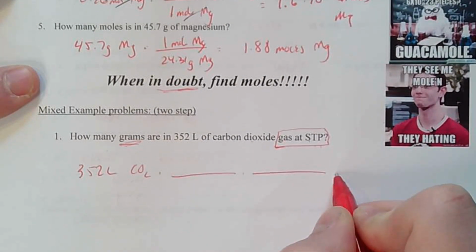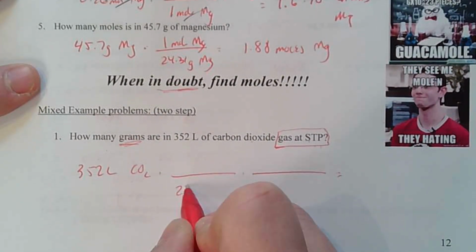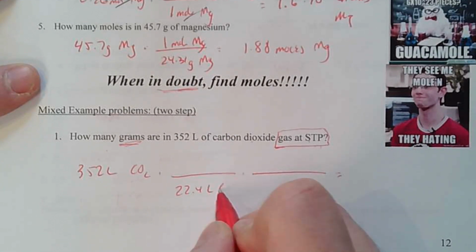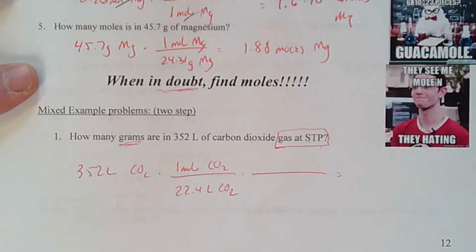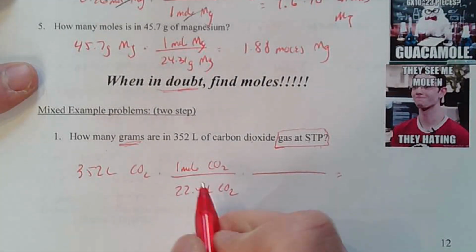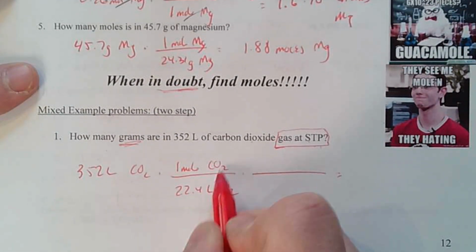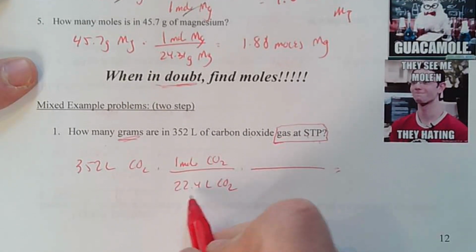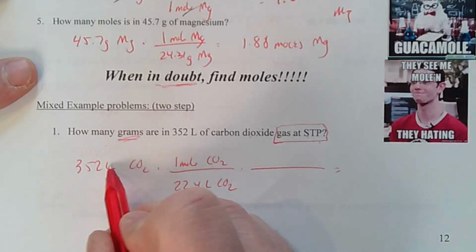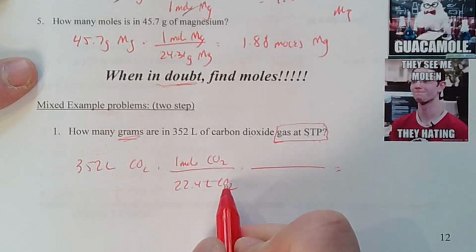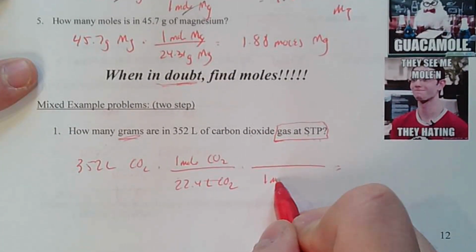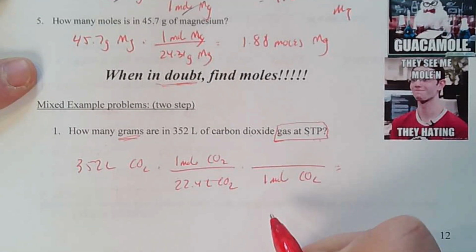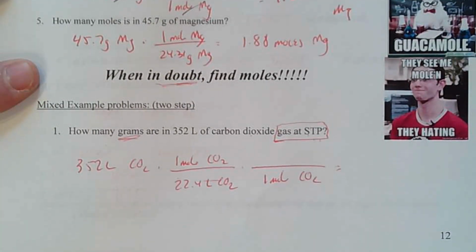Got two steps here. The first one is using the molar volume of gas to convert from volume of gas to moles. And the beauty of dimensional analysis is that your work will set itself up. You see the liters of CO2 goes down here. And this moles of CO2, well, we don't want moles, we want grams, so in the next step, this moles of CO2 has to go down here.